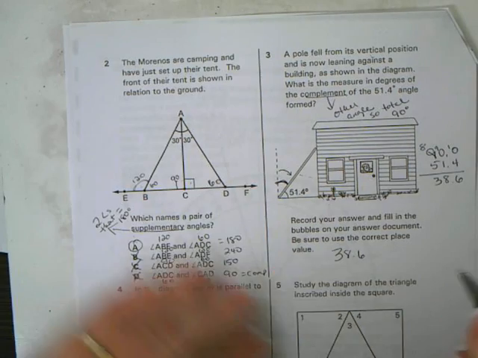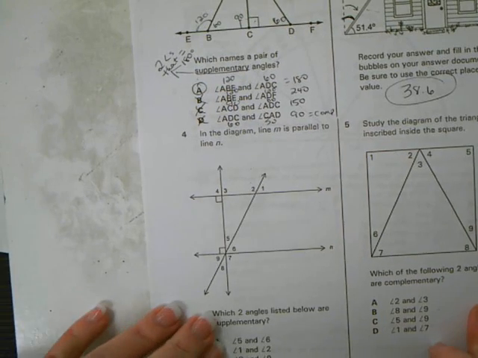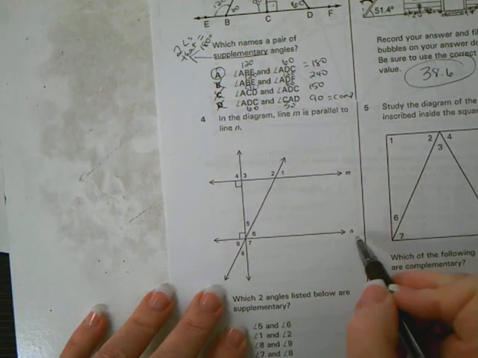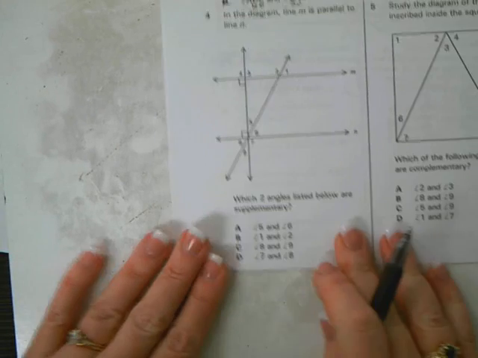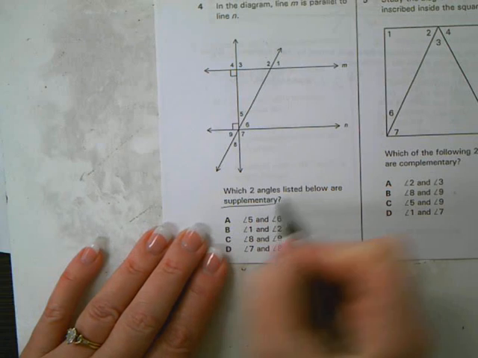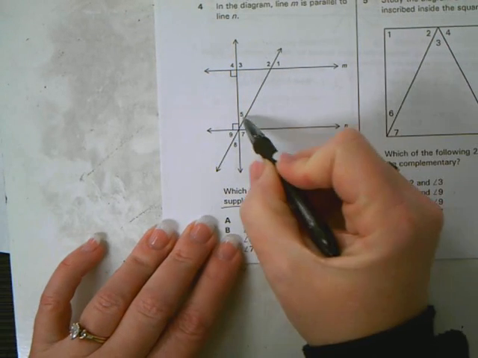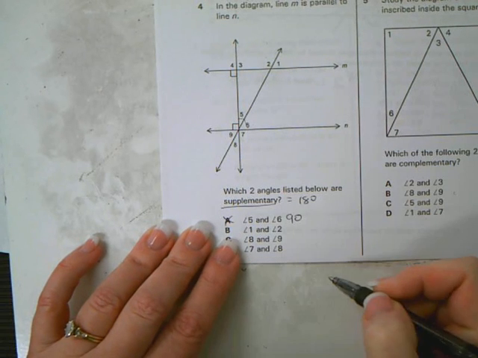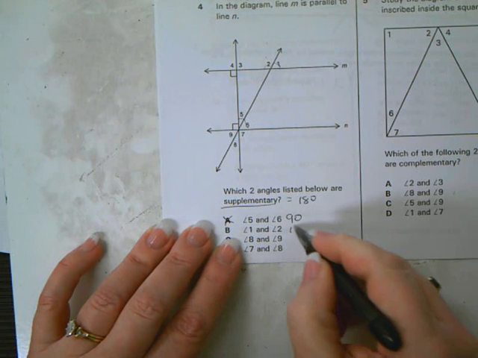All right, number 4, it says in the diagram, line M is parallel to line N, so that's information we need to know. It says which two angles listed below are supplementary. They total 180. Just going to keep that in mind. All right, angles 5 and 6 form a right angle, so that totals 90. That doesn't total 180. 1 and 2, that does make a nice straight angle. Those are supplementary, but I'm going to keep trying just to make sure.